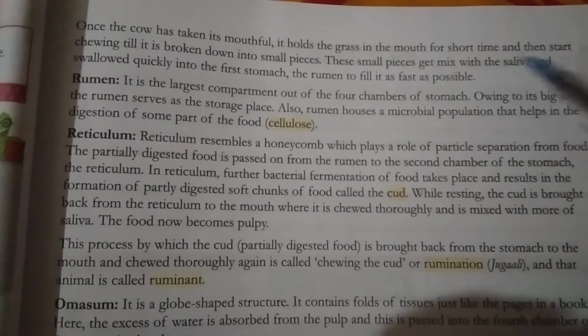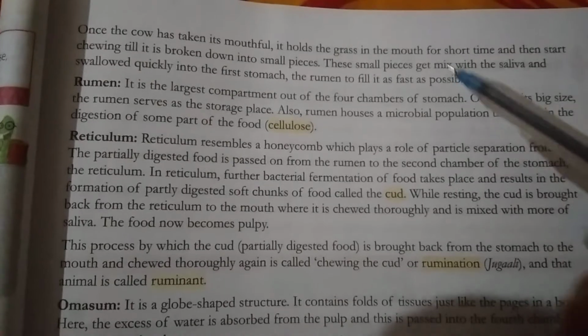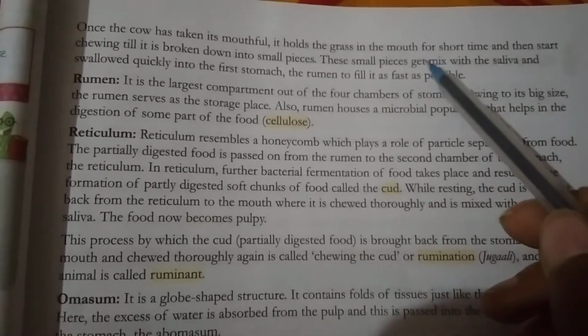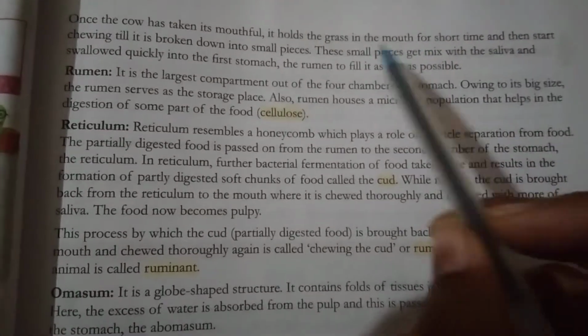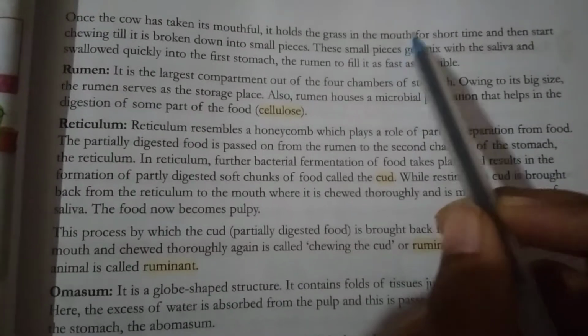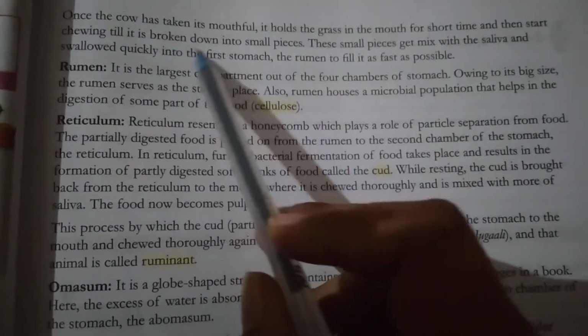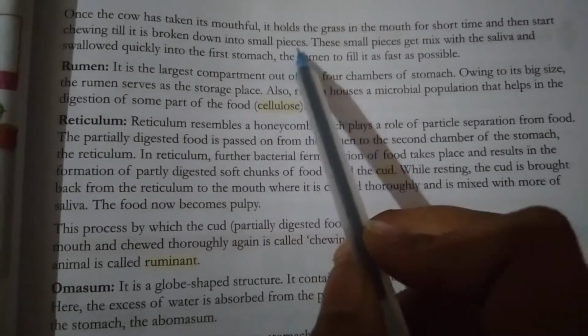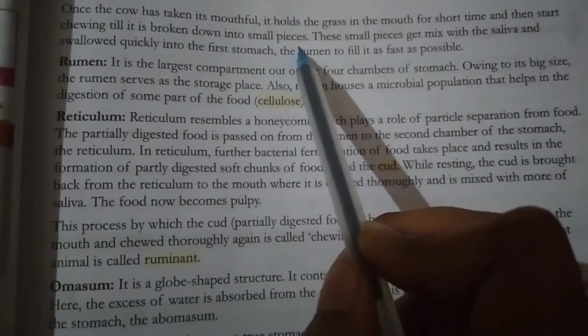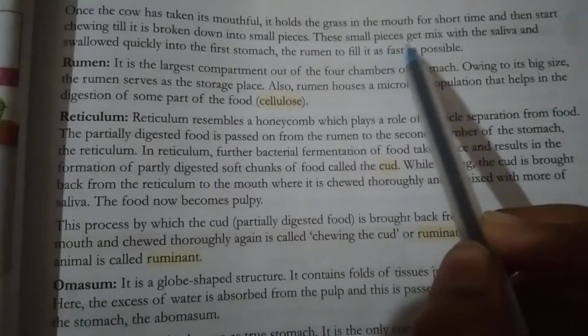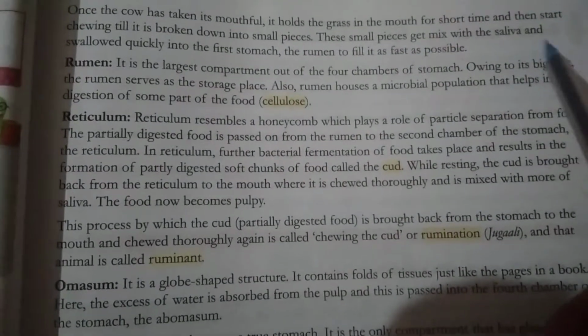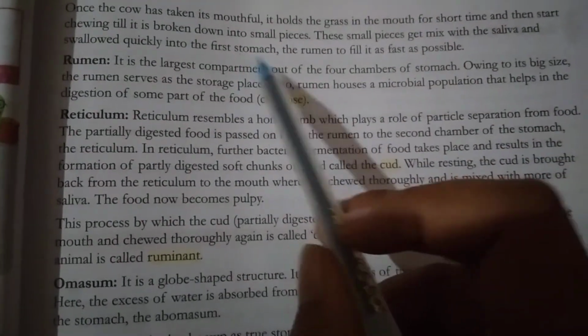Once the cow has taken a mouthful of food, it holds the grass in the mouth for a very short time, and then it starts chewing it till it breaks down into small pieces. Once it breaks down into small pieces, these pieces get mixed with saliva, and they swallow it quickly into the first stomach.